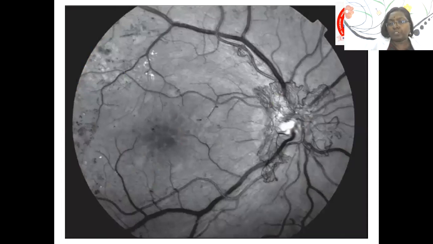This is a fundus picture showing new vessels around the disc. In the periphery and the macula, you can see non-perfusion areas.